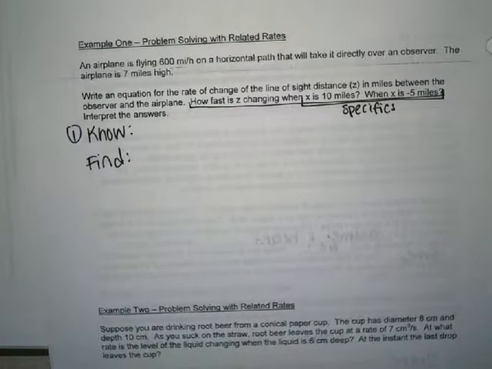stuff like that. In this case, they give me a rate of change at the very beginning. In the first sentence, actually. What's the rate of change they give me? 600 miles an hour. Now, I have to assign that to a variable. And if you think, and we're going to draw a picture here in a minute, and actually it might be easier to kind of do steps 1 and 2 at the same time.